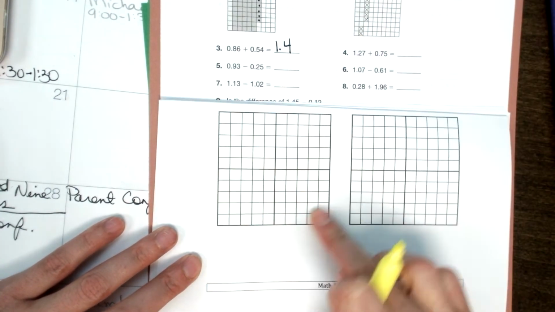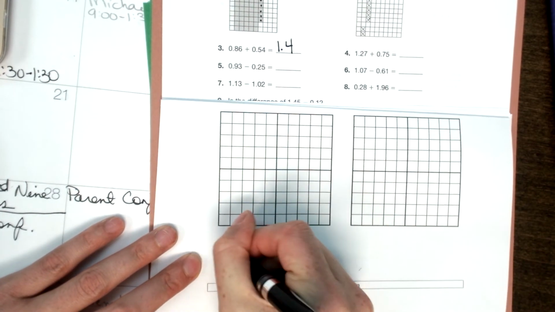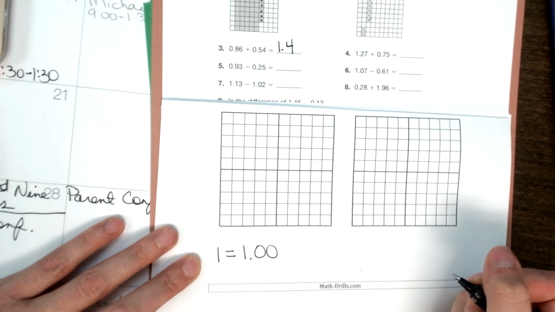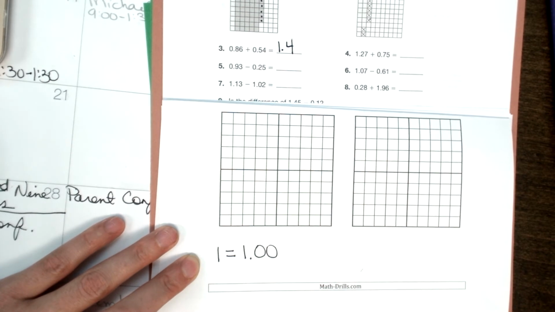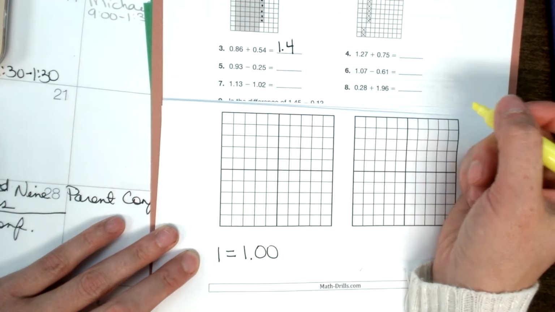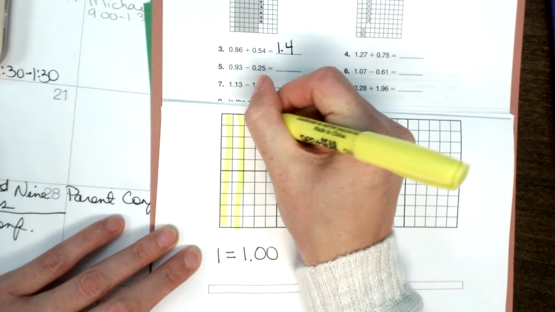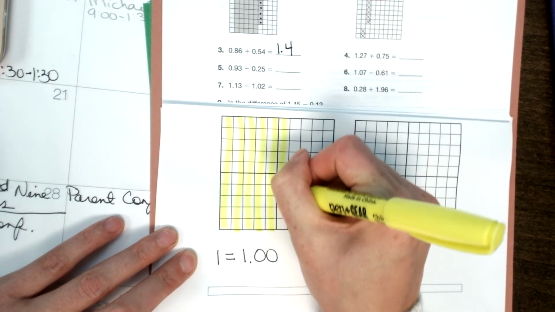And in this instance, it's like saying I have 100 pennies, because we know that $1 is equal to that, right? So that's the same thing. So I'm going to go ahead and color this whole thing, 1 whole.